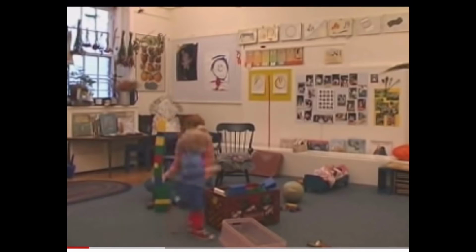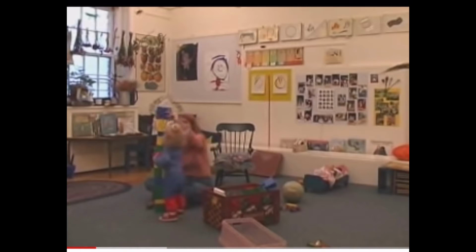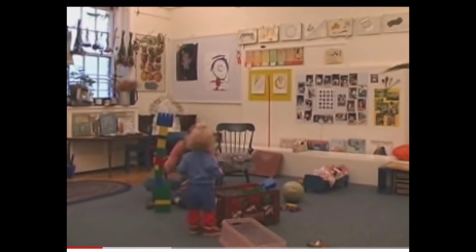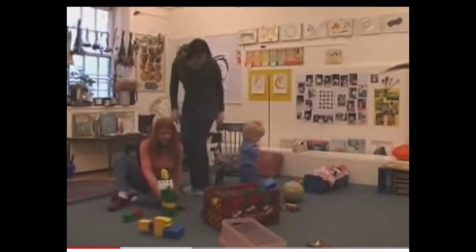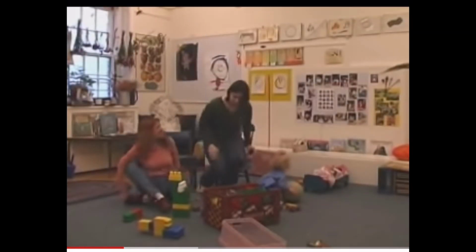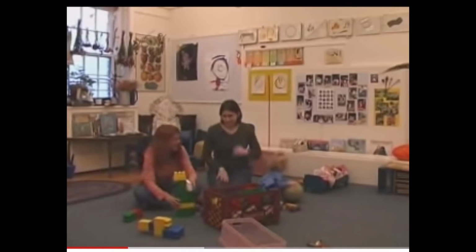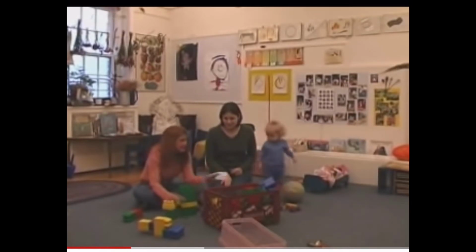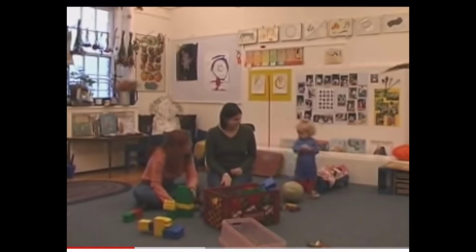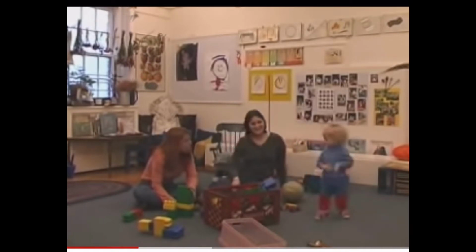Oh, it's gonna fall. Look. Ah, you want to put that way up on the top? Watch what's gonna happen. Lindsay. Timber. Lindsay, you want to build this? What do you have there? Is that a big gourd or?